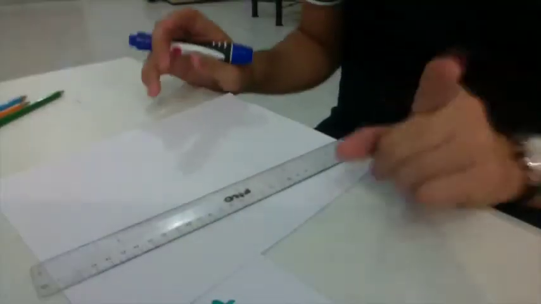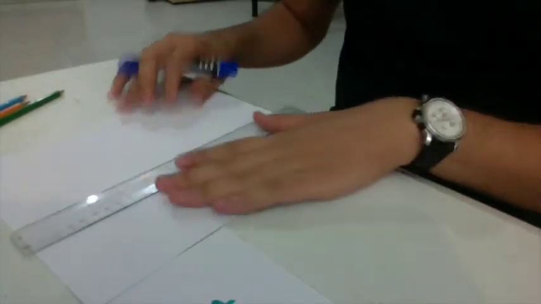Welcome to the Math Lab. Here we are going to do experiments to attack the criminals. Firstly, we are going to do a graph. Are you ready?